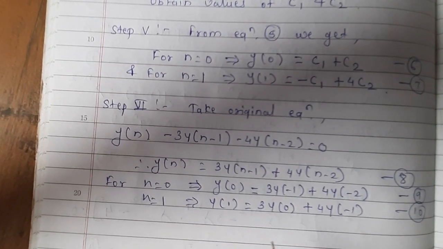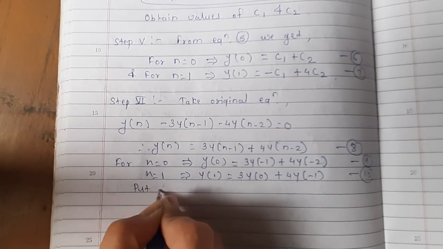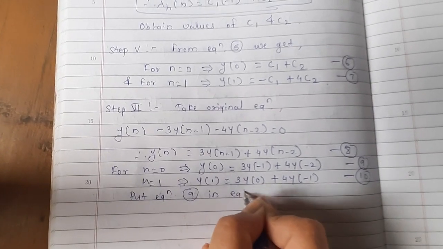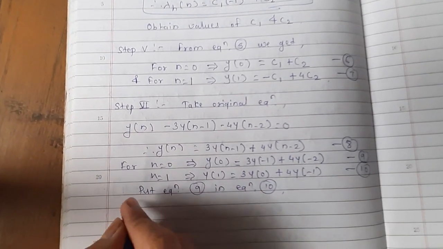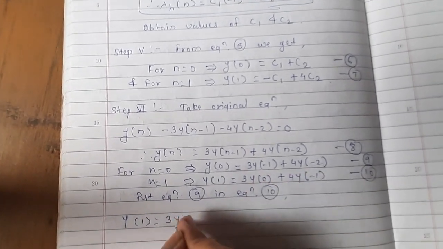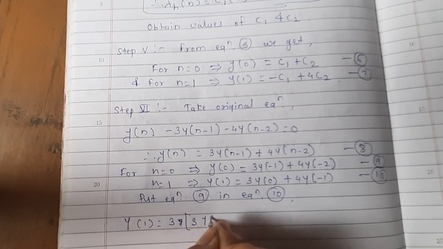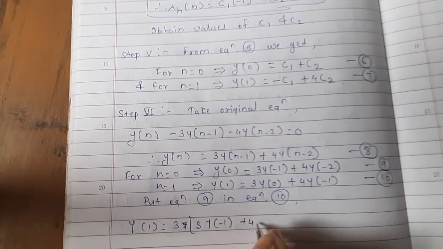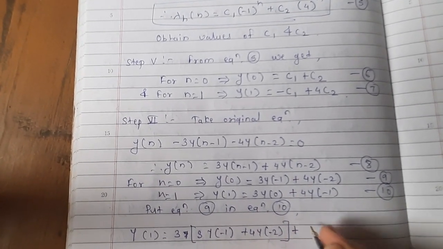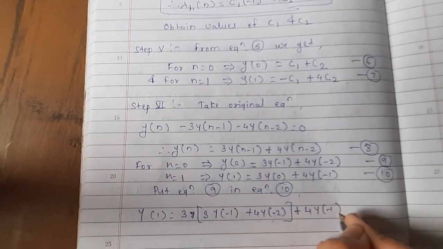Now we put equation 9 in equation 10. So we get y of 1 is equal to 3 into y of 0, that is 3 times 3y of minus 1 plus 4y of minus 2, plus 4y of minus 1.